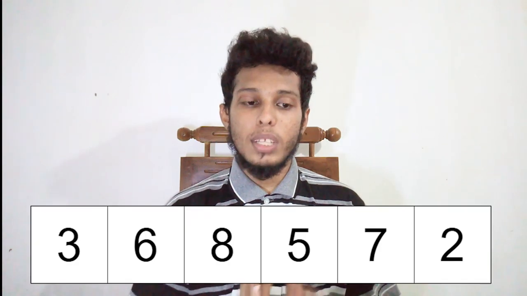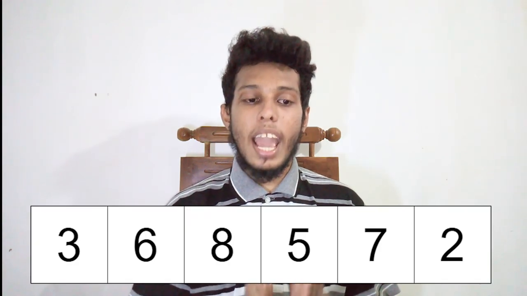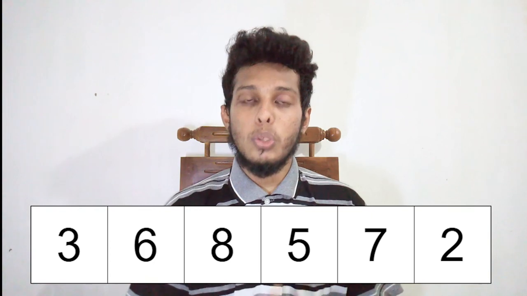Assume an array with the values 3, 6, 8, 5, 7, 2 respectively. At the beginning, we always set the first element of the unsorted partition as the current minimum value. Then we find the minimum value of the unsorted partition and swap those two values.